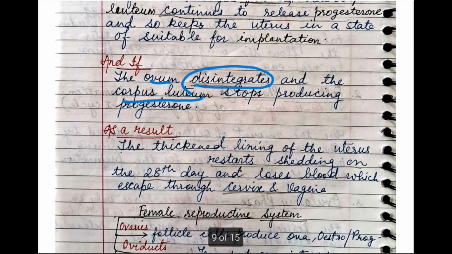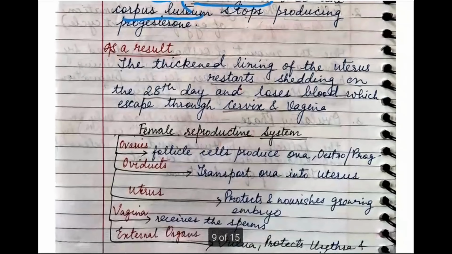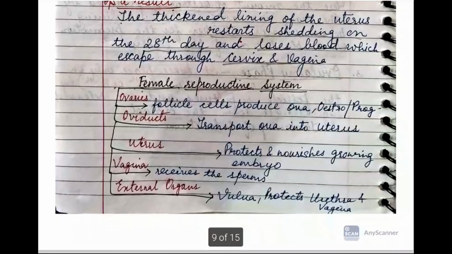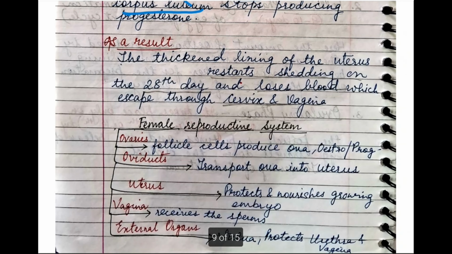So as a result, the thickened lining of the uterus restarts shedding on the 20th day and loses the blood, which escapes through the cervix and the vagina. Where is the cervix? You can see it in the diagram given in your book, the cervix part, which is above the vagina.